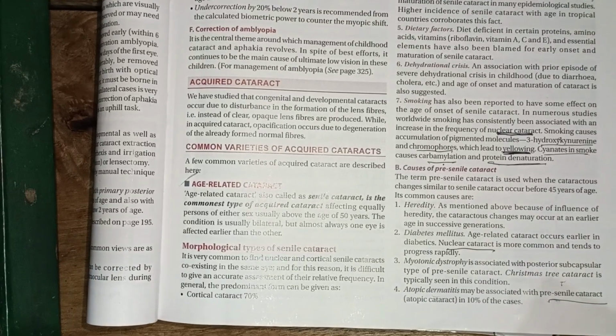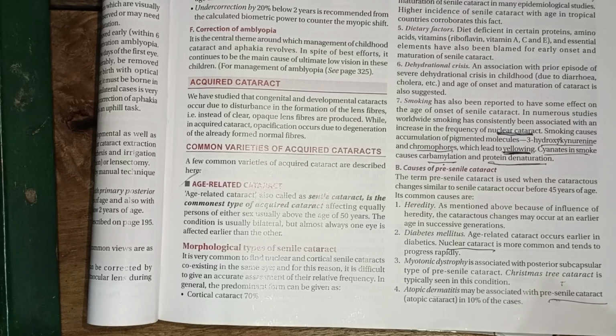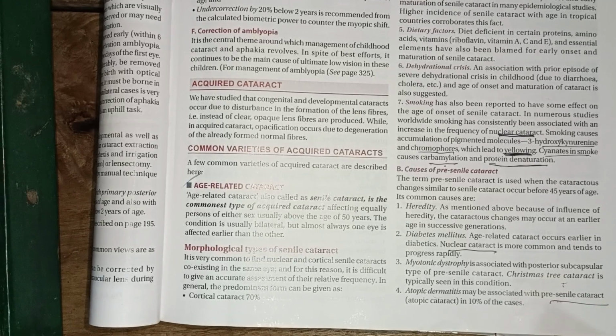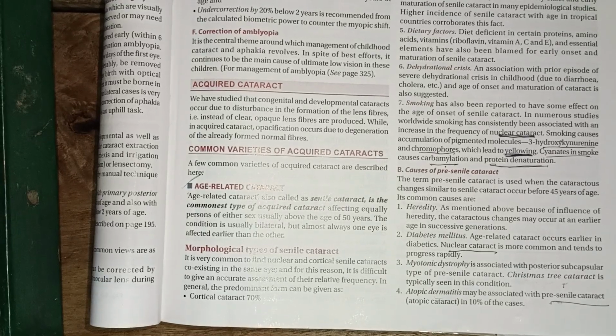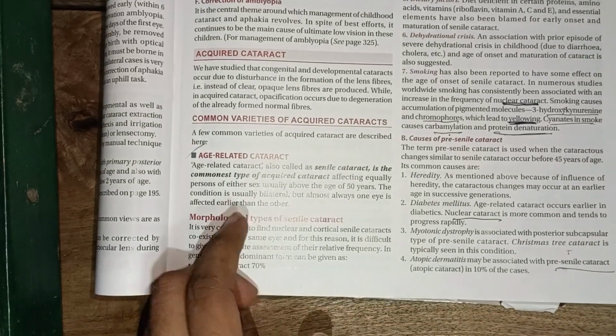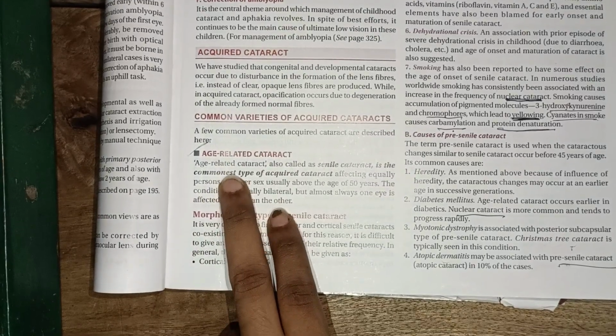In this video, I will discuss the acquired cataract continuation. In acquired cataract, I will discuss the senile cataract, the most common cataract in acquired cataract. First of all, we should discuss what is senile cataract.